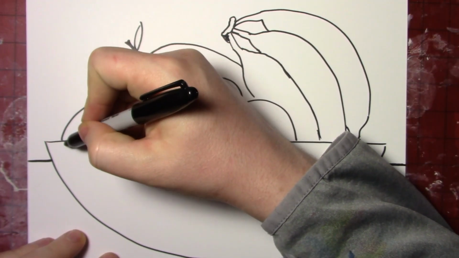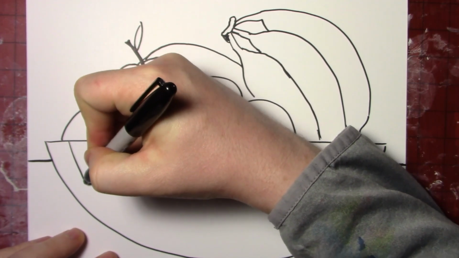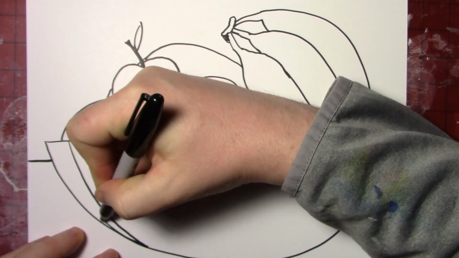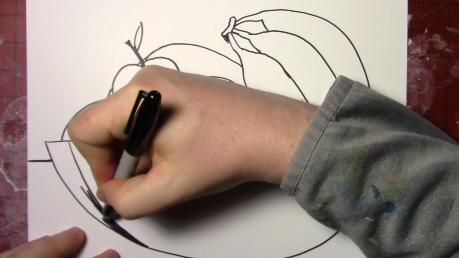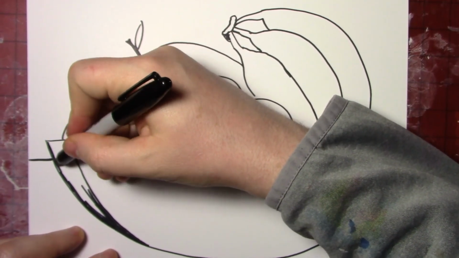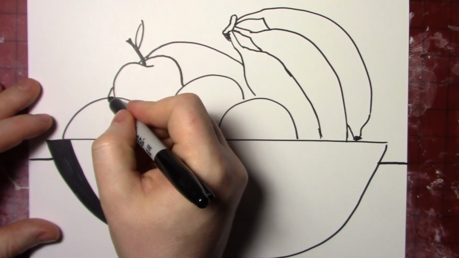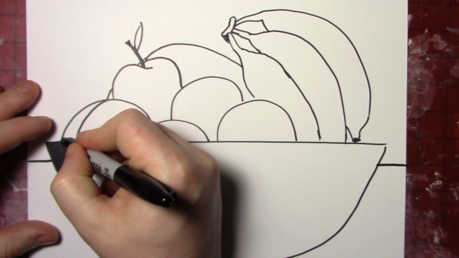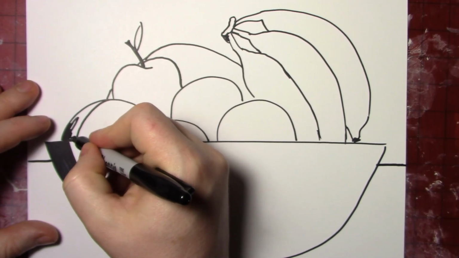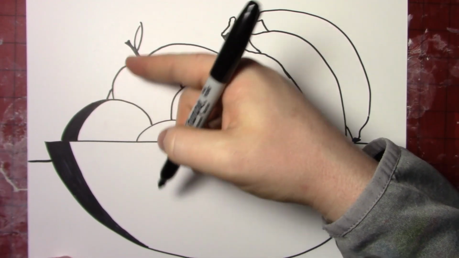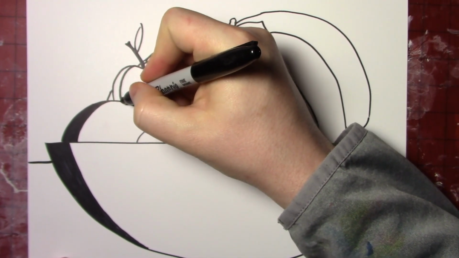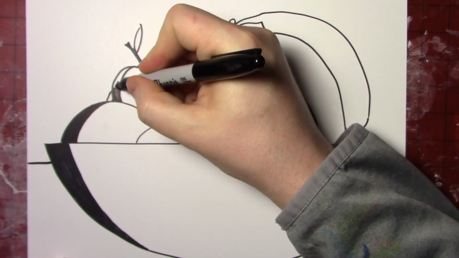So for starters, I'm going to make along the left side of this bowl a deep, dark shadow. On the left side of this orange or peach or whatever it is, a deep, dark black shadow. Along the left side of this apple, a deep, dark black shadow.